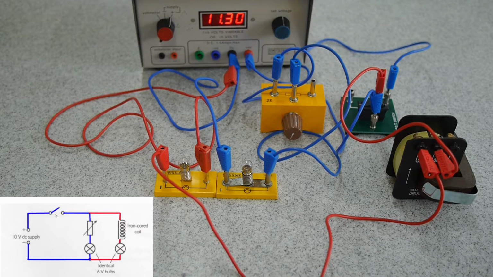Now it's important to realize here that the variable resistance has been adjusted so that its resistance matches the resistance of the iron core coil. So that being the case, because they're in parallel, the power supply will put the same voltage across each branch of that circuit. Both filament lamps should light to the same brightness. They're identical filament lamps. The resistance of each branch of the circuit is identical. We're putting the same voltage across each branch. Both lamps should light to the same brightness. So we'll turn on the power supply and we'll see that.